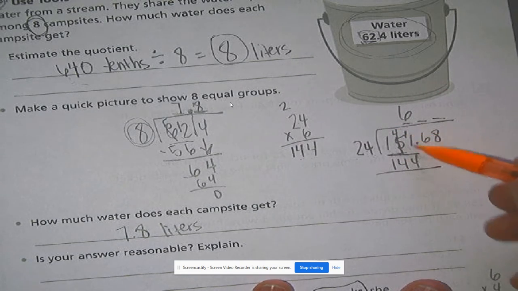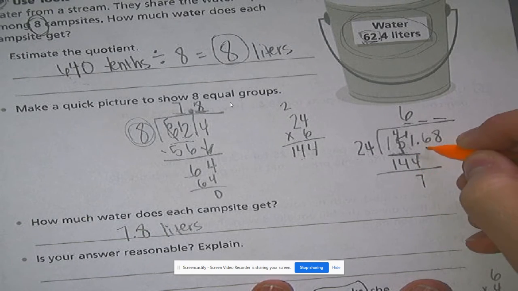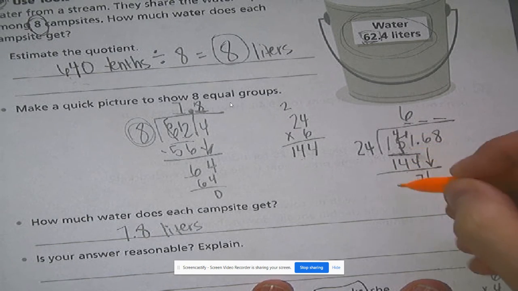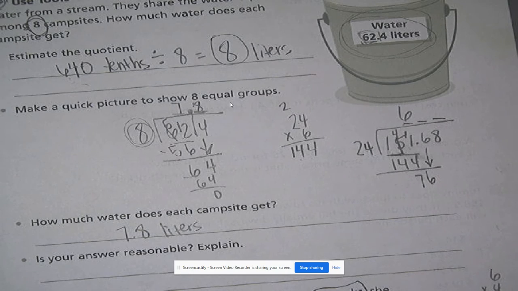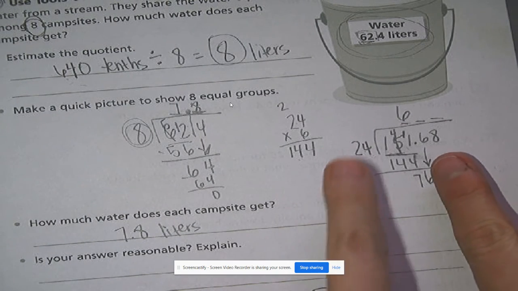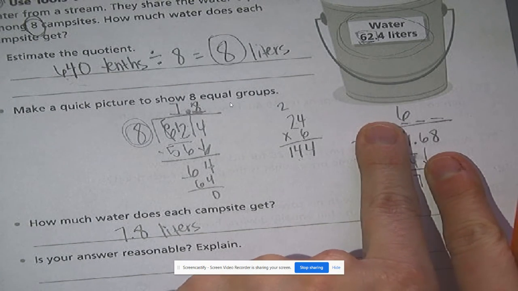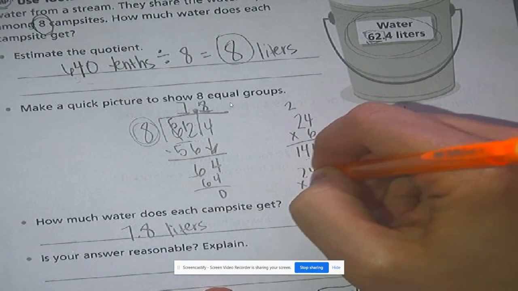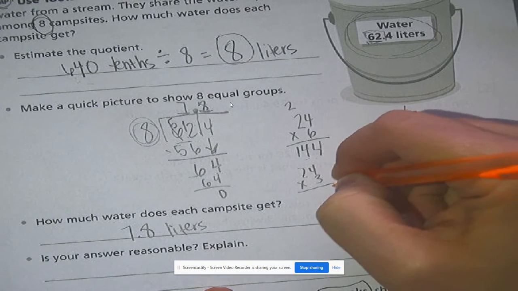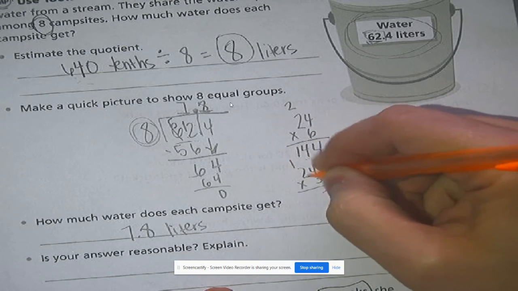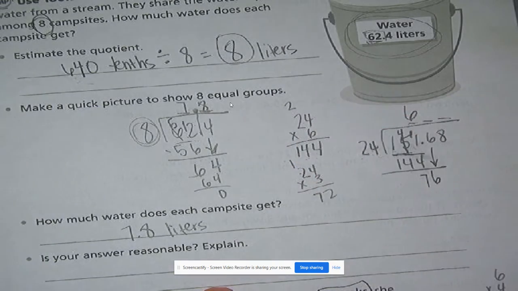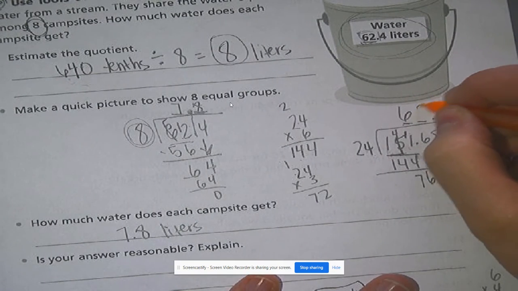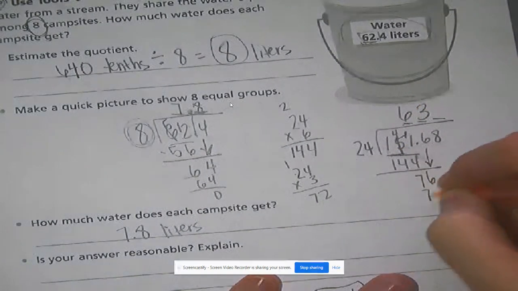So 11 minus 4 is 7. Bring down the 6. These are 0, 0. Okay. So 76. So about that, 7 divided by 2 is 3. So I'm going to try 3. So 24 times 3. 4 times 3 is 12. 3 times 2 is 6 plus 1 is 7, so 72. That works. So 3 times 24 is 72.